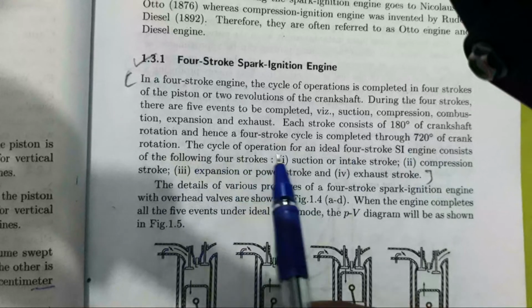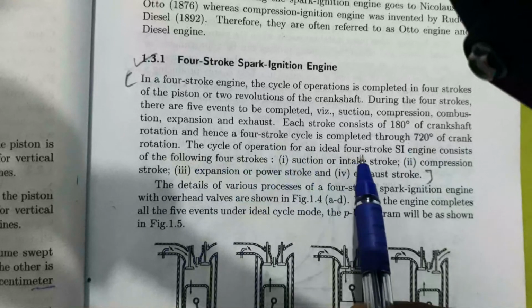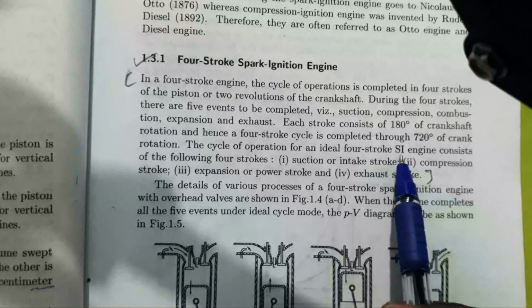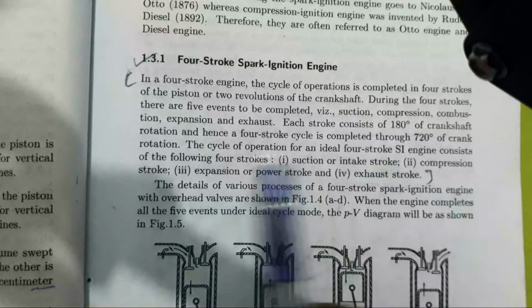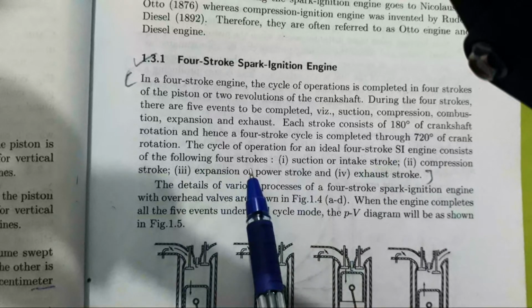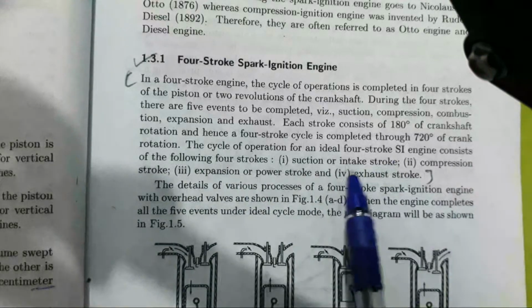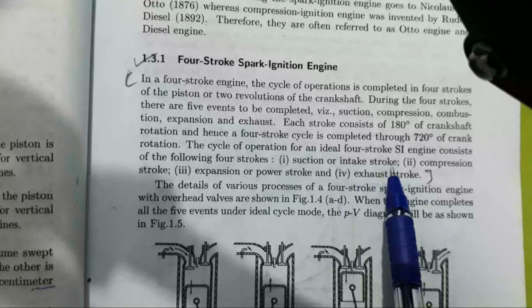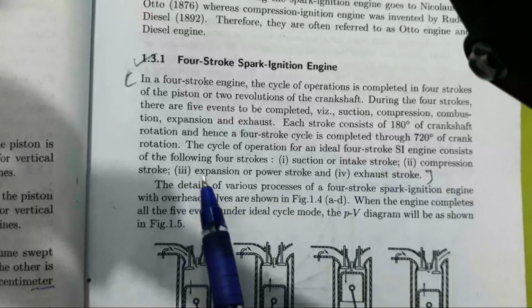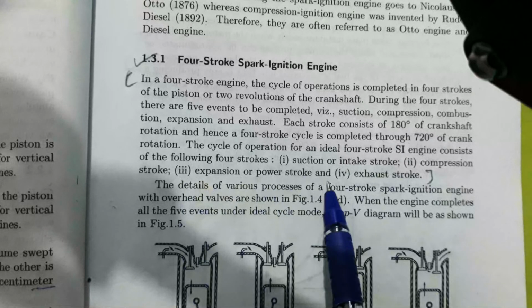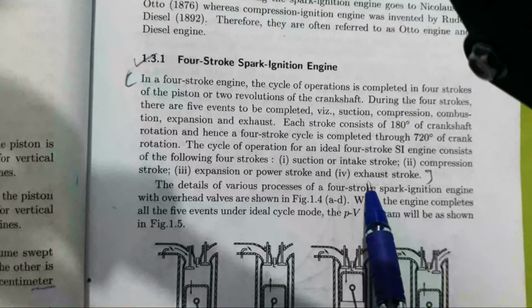The cycle of operation for an ideal four-stroke spark ignition engine consists of the following four strokes: suction or intake stroke, second is compression stroke, third is expansion or power stroke, and fourth is exhaust stroke.